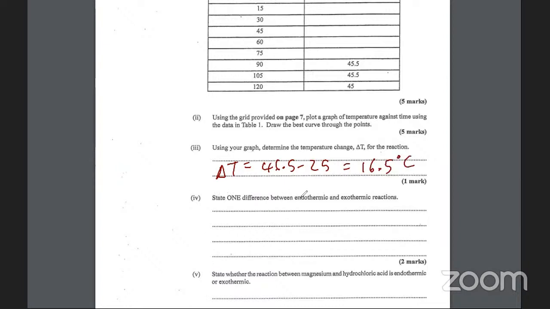Right, one difference between an endothermic and exothermic reaction.